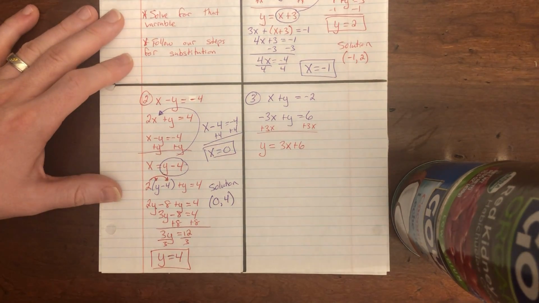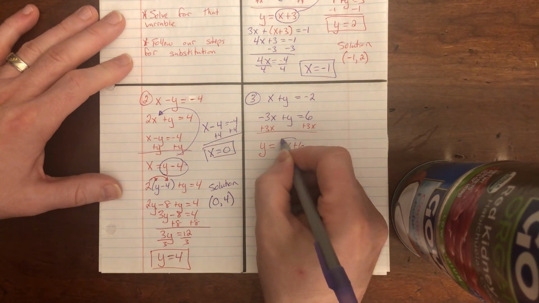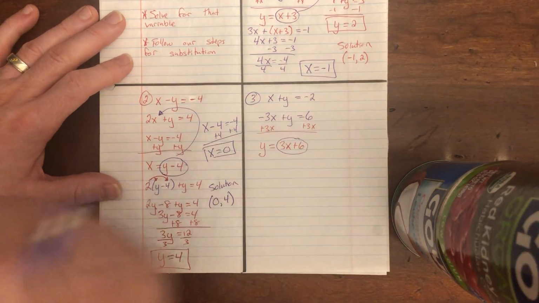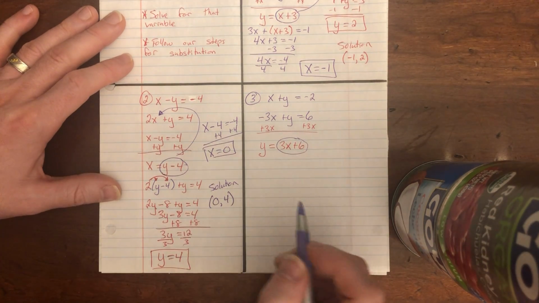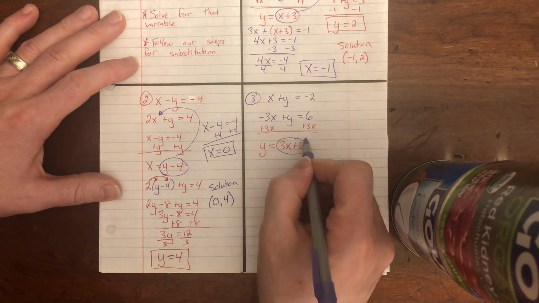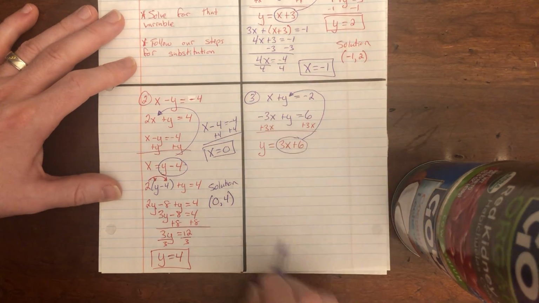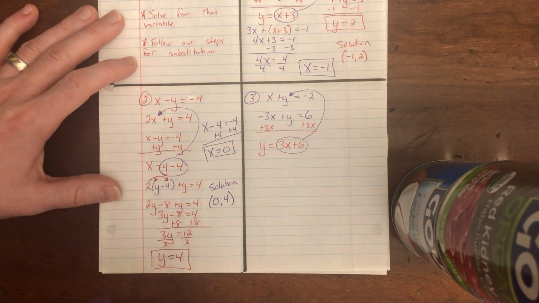It does not matter which way you do it. I hope you understand that. You could have solved for x or y in the first one. Our work will look a little different, but we'll still get the same solution. So I'm going to take this value and plug it into y in the first equation.